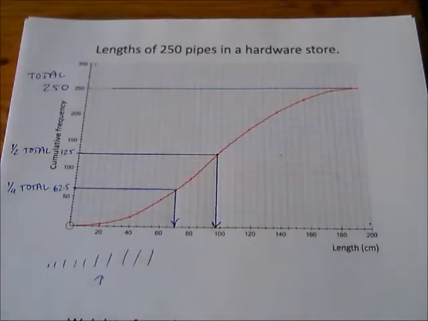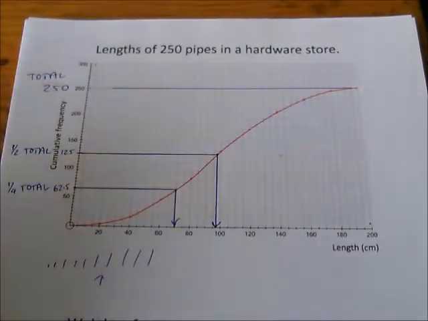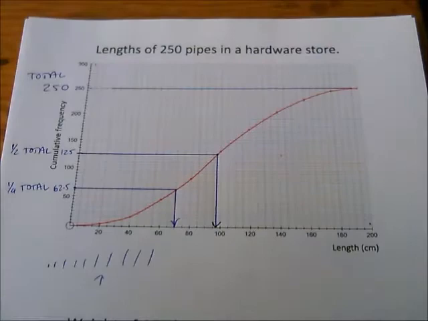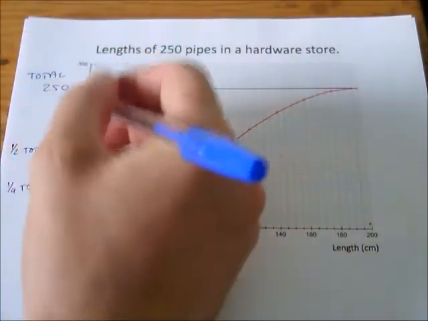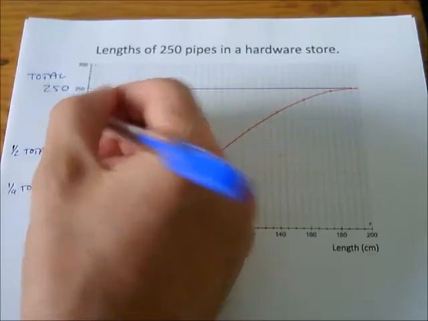For the upper quartile, which is 3/4 of the way through your data, you need to do 3/4 of the way to 250. A quick way to do that is to add up these two numbers to get 187.5. That's there.